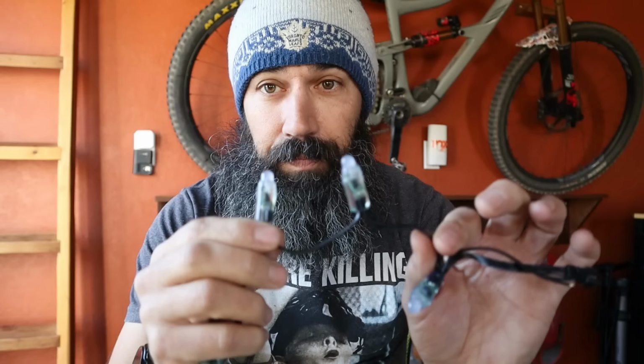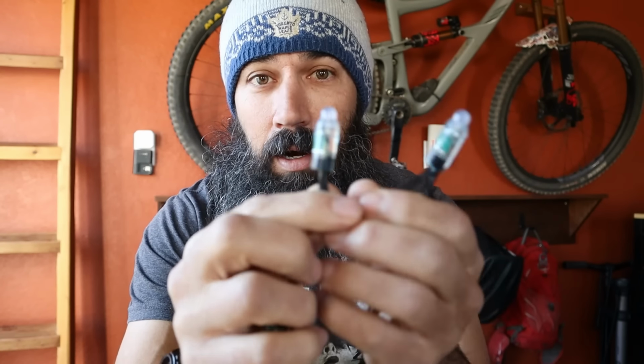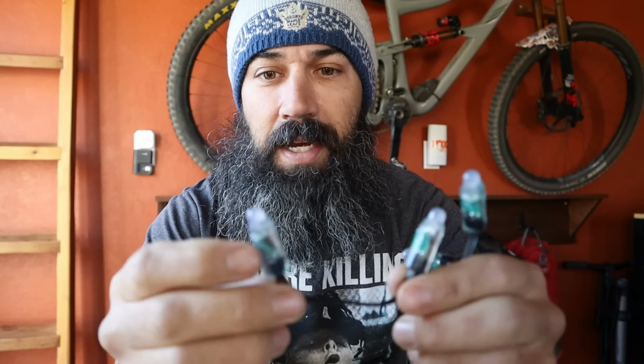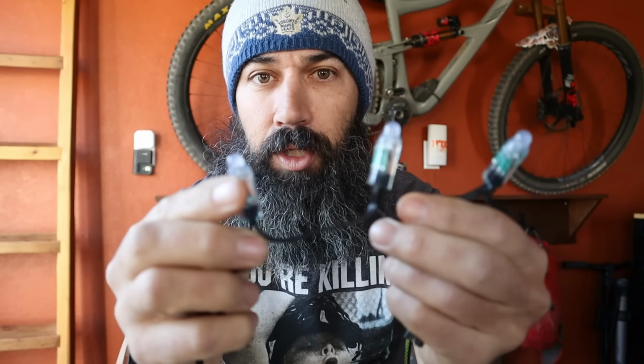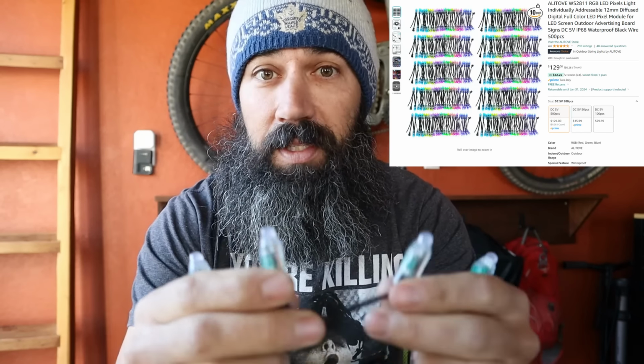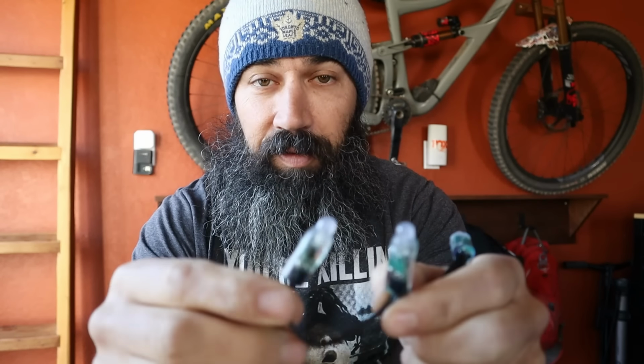If you want every individual pixel to be seen, because you're looking for more of a visual effect from the street, which is what I was looking for, then I think doing pixel strands or strings is the way to go. So these are what I decided ultimately to use. These are WS2811 pixel strings. You can get them on Amazon, you can get them on AliExpress. I'll put a link to the ones I bought. They're pretty affordable. They're waterproof.